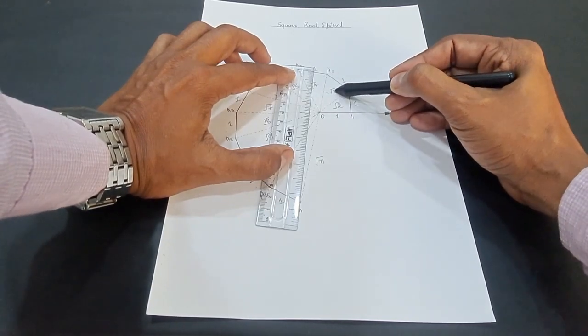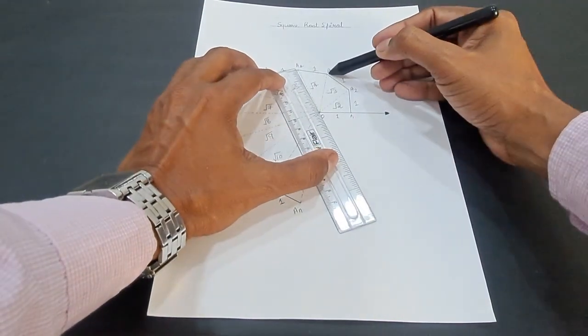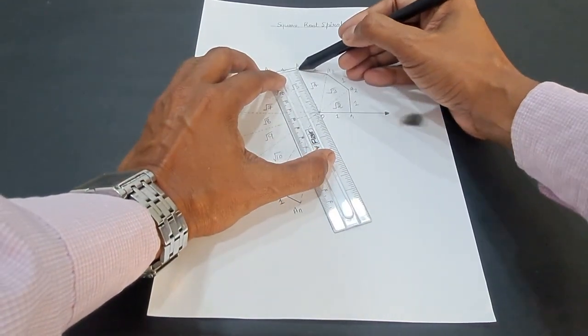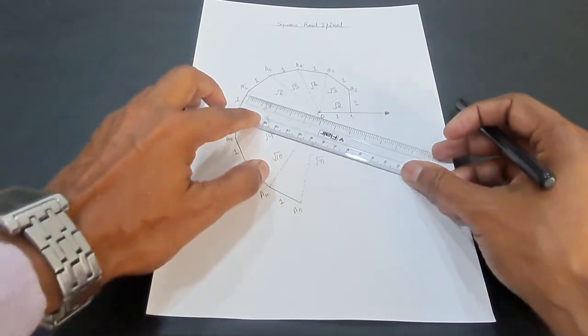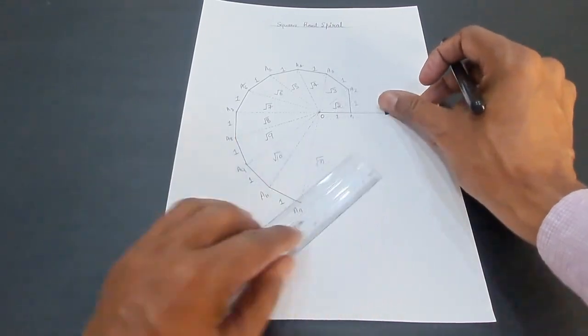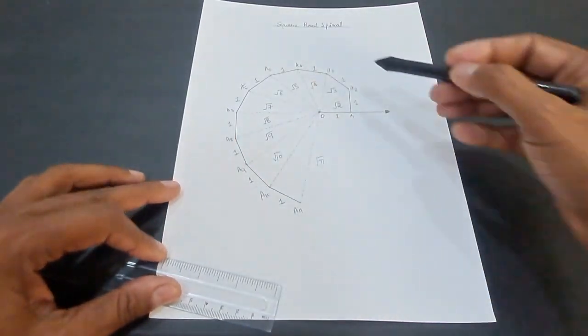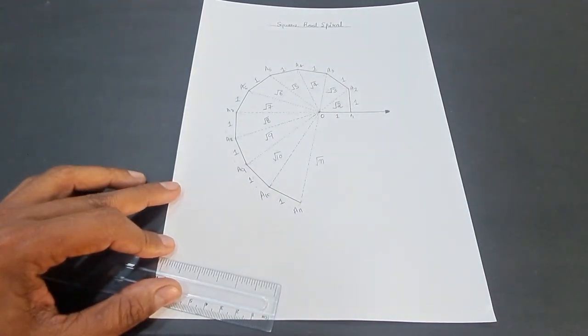You can repeat this process and get the value of root 4 by constructing another 90-degree angle, and then root 5, root 6, root 7, root 8, root 9, root 10, root 11 and so on. This figure so obtained is called a square root spiral, and that completes our activity.